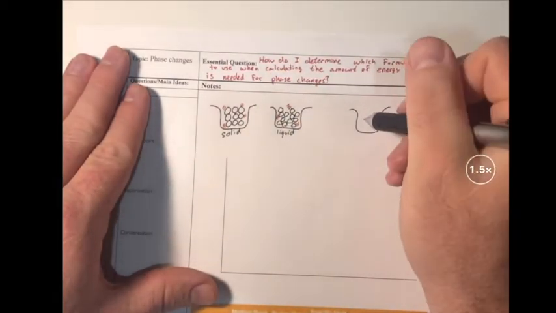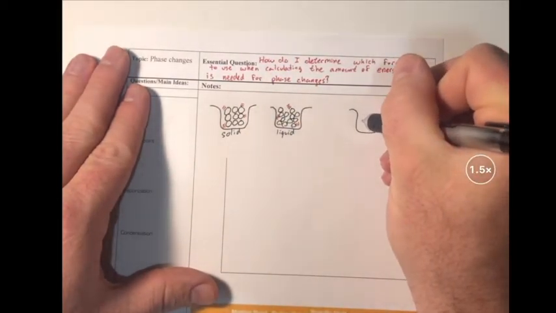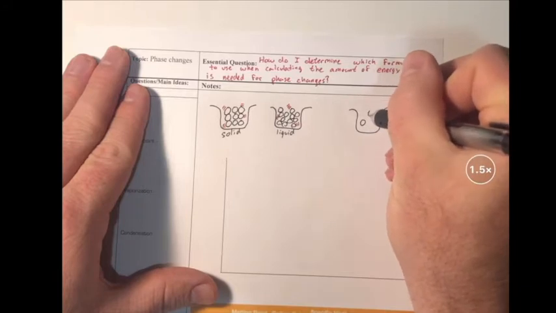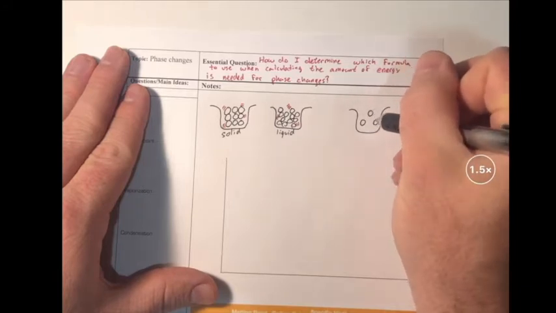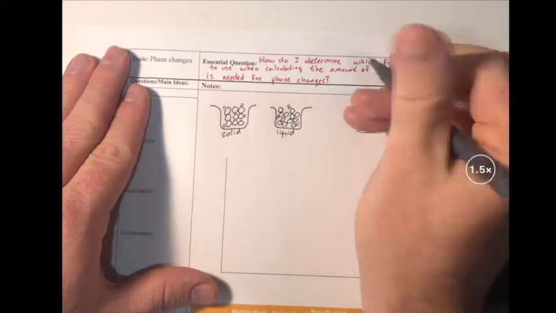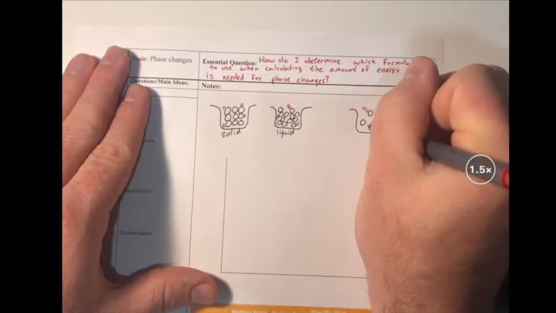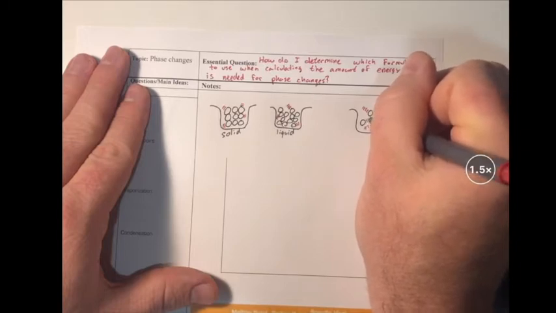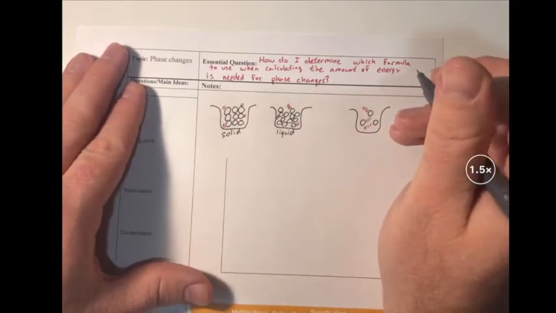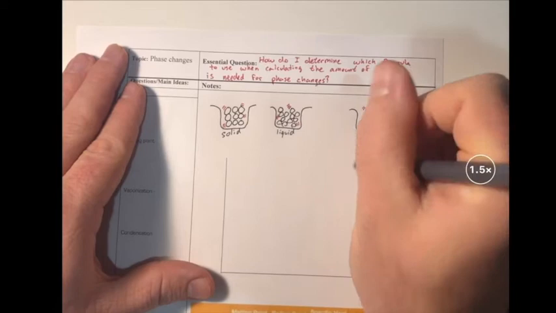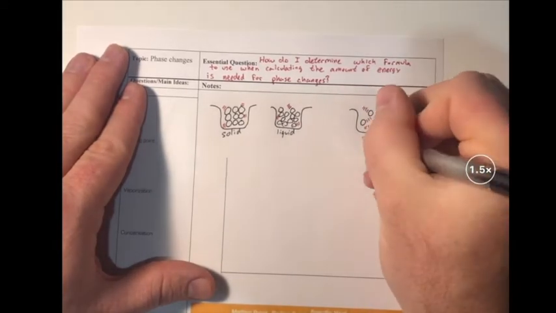All right. This time on this vessel, we have a gas, the particles. I'm going to put 3 on here. Okay. In this case, there's going to be even more movement. They bounce around really quickly. In this case, they don't have a fixed volume or a fixed shape. And this is a gas.